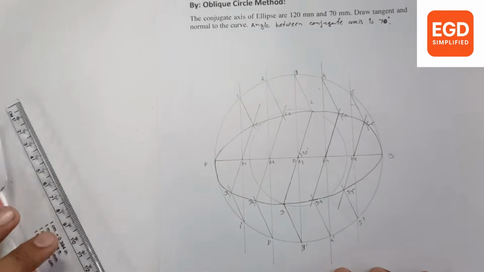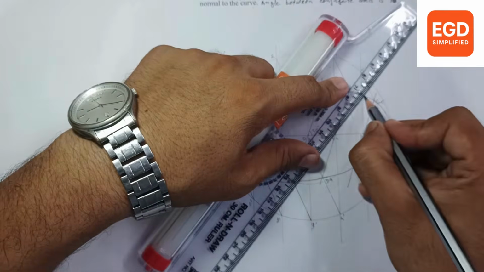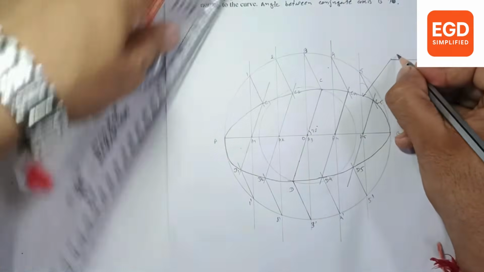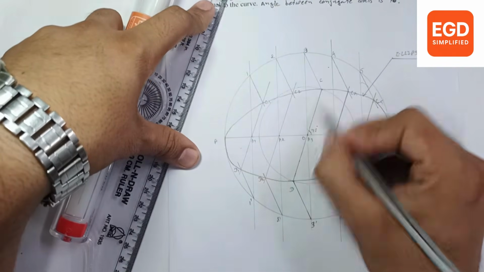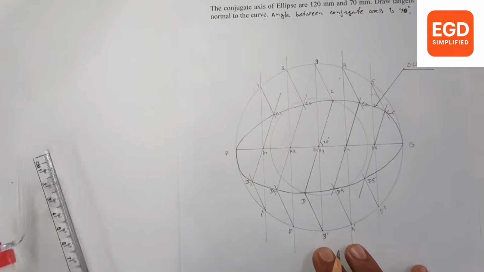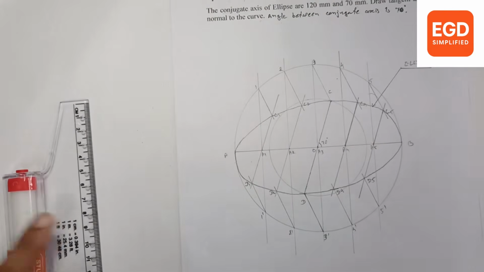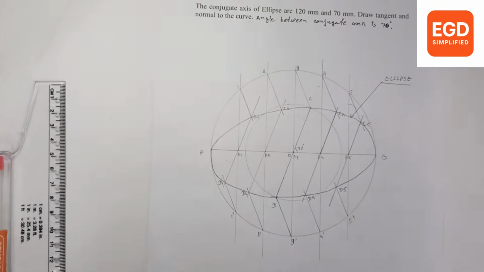Okay, so here we have generated our curve. Give the name ellipse. Now these are conjugate diameters. Now we have to identify the major and minor axes. Okay, so we will follow the same method as done in the parallelogram method.